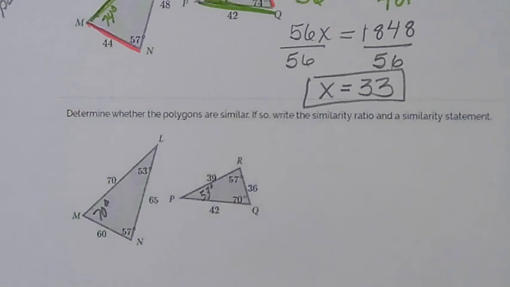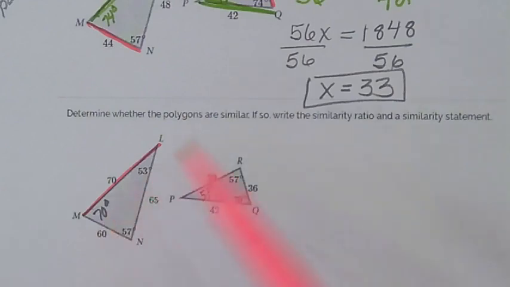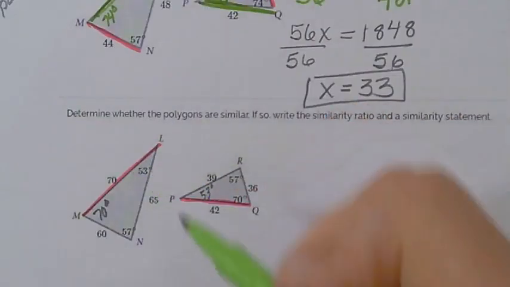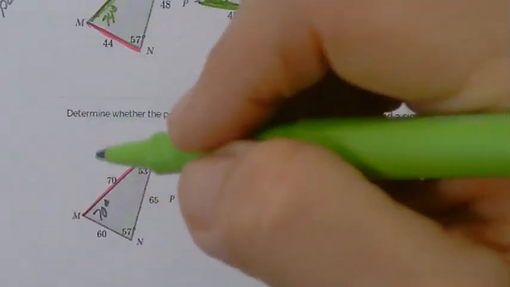So now the second thing is let's check to see if they are similar. So pick one side to start with. The side between the 70 and the 53. So that's this side here. Okay. And then, which other side do you want to do? 42 and 15, or 30, 57.